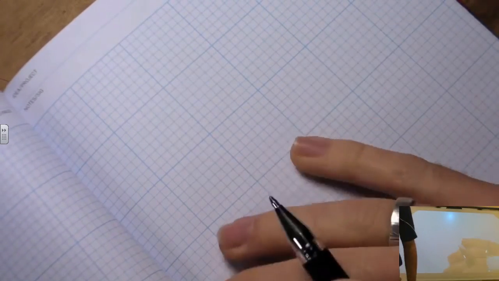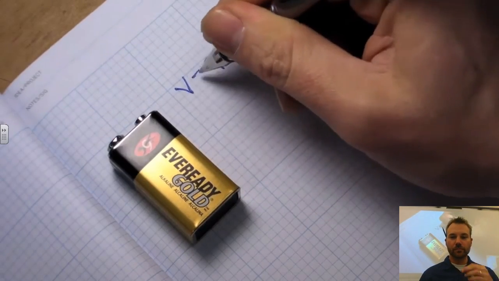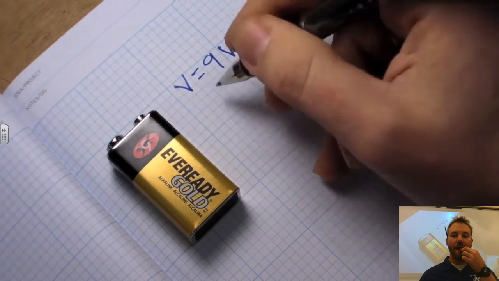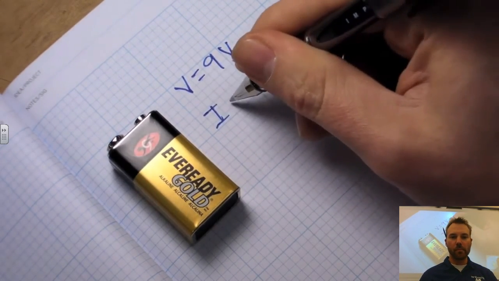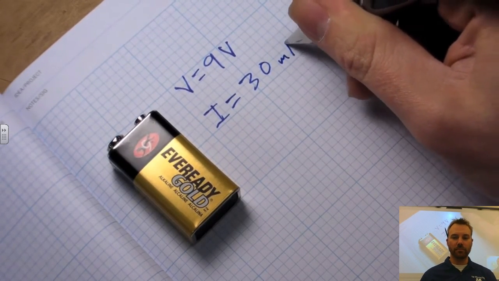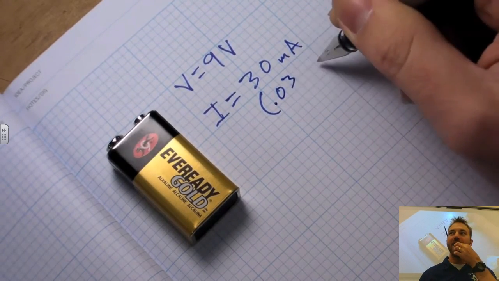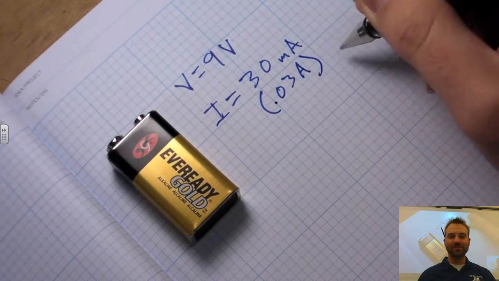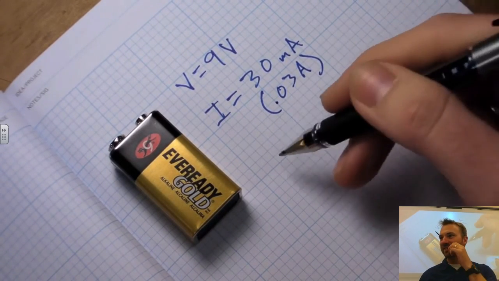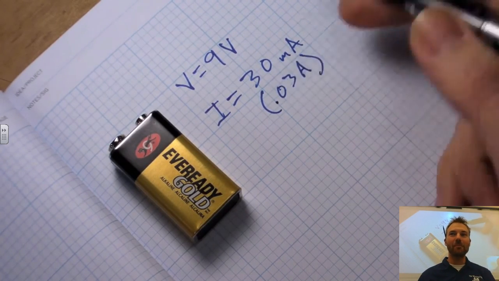Let's say I have a 9-volt battery, which I do. So voltage is 9 volts. I want to limit the current in my circuit to 30 milliamps, and that would be 0.03 amps. I need to figure out what value resistor to use to limit the current to that amount.